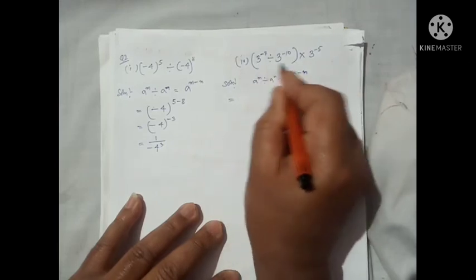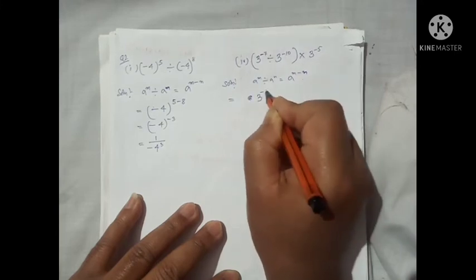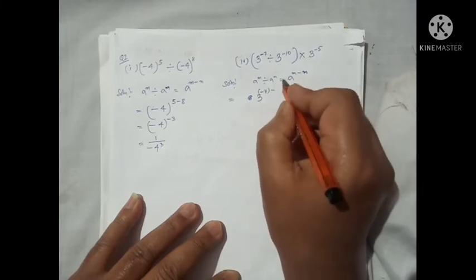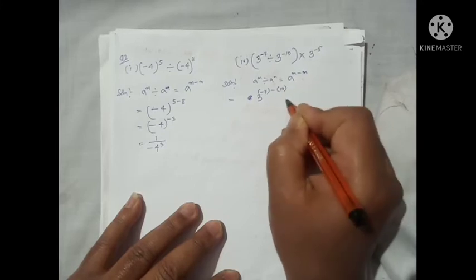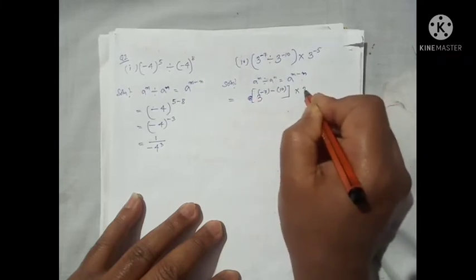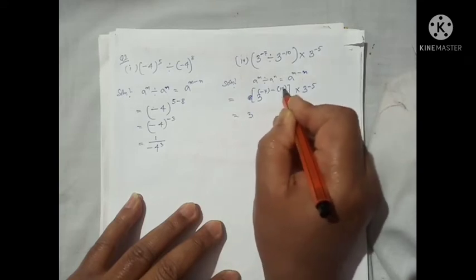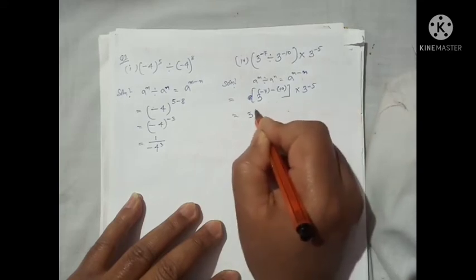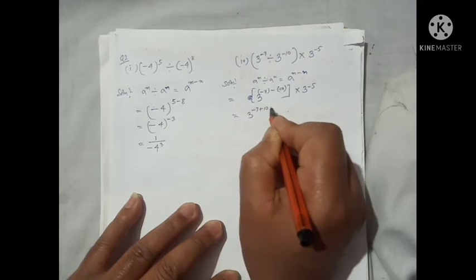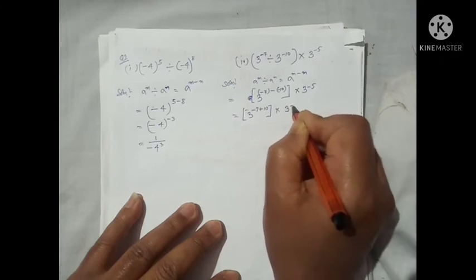Here the bases are the same, so 3 to the power minus 7 minus 10, we put it in a bracket, into 3 to the power minus 5. Here comes 3 to the power minus 7 plus 10 in the bracket, into 3 to the power minus 5.